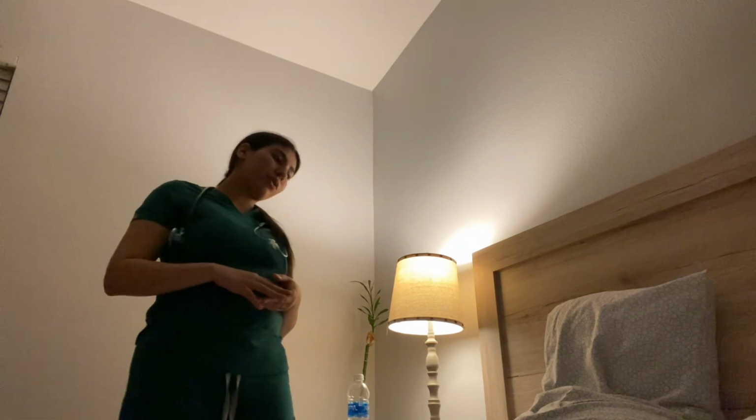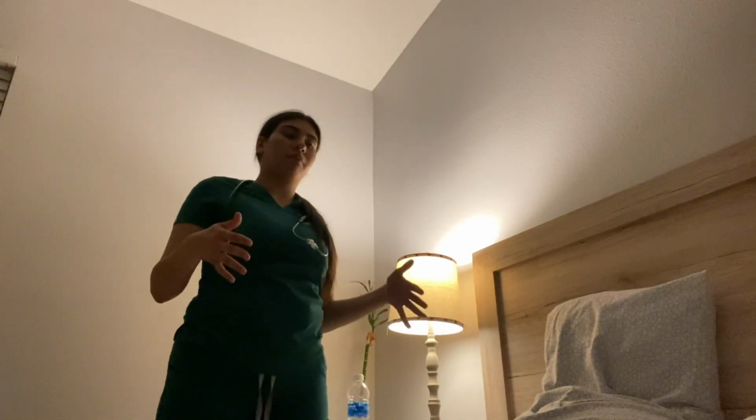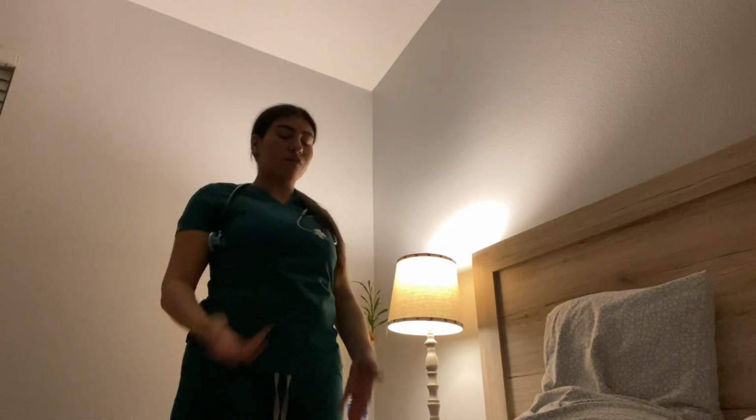I'm going to explain the procedure. So today I'm gonna be doing a pediatric assessment. Is that okay with you? Perfect. So I'm gonna start off with the general appearance. The child seems clean and well nourished. They seem to have a good mood and they are verbal.